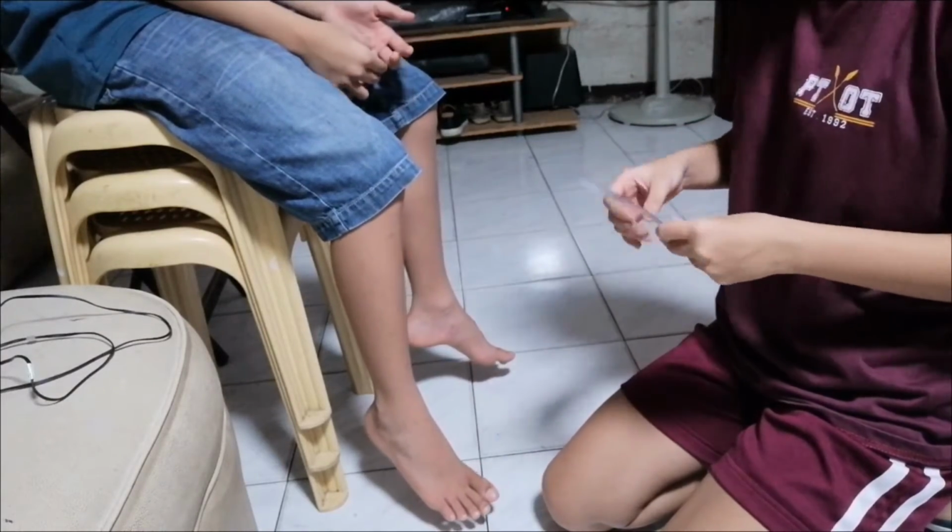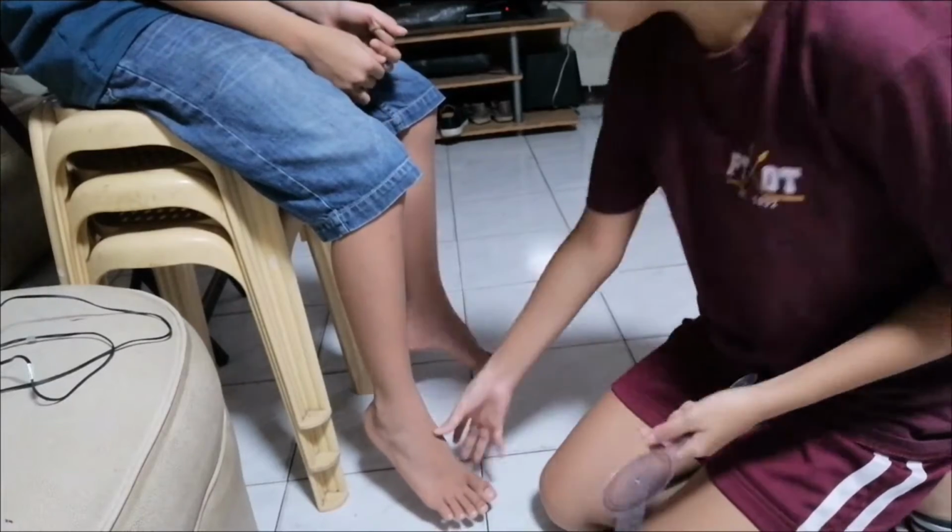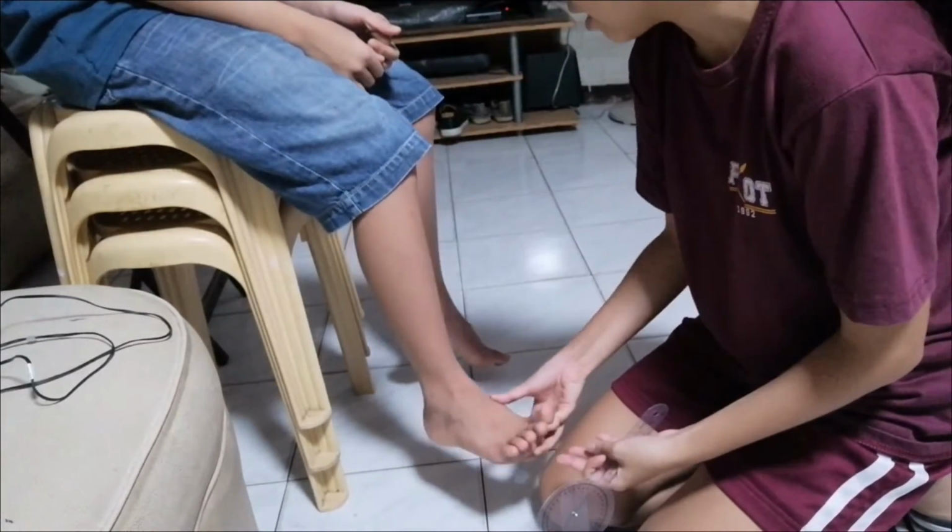So akong buhaton first is range of motion. So with this, I will be testing if naa pa kay limitation of motion sa imong angle ng movement. Okay, so mag-start with ankle dorsiflexion. So ang kanang action is I will instruct you to bend your ankle towards the ceiling. So bend at pataas. Okay.